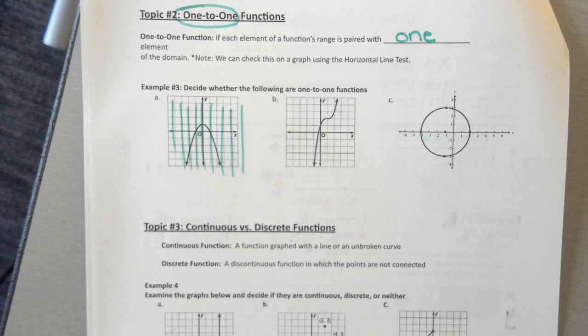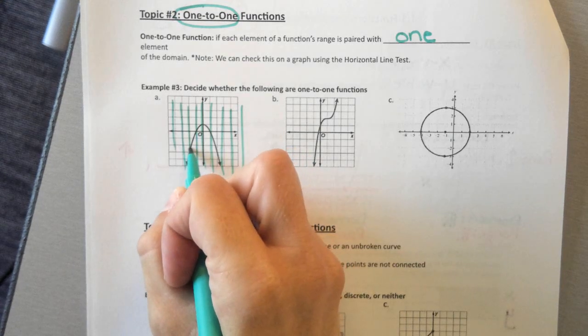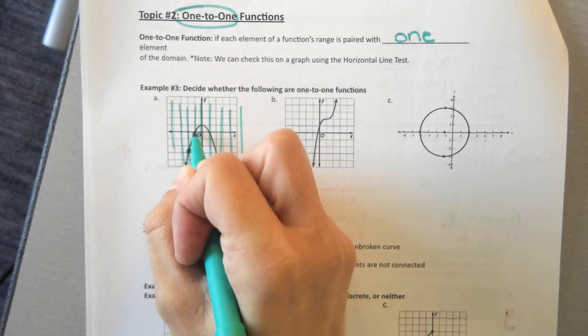You can draw them anywhere, it doesn't matter where. How many times do those lines hit my graph at most? So look at this one. How many times does this line hit my graph? Once, right here. So I've got one spot where it touches right here. How about this line? Once.